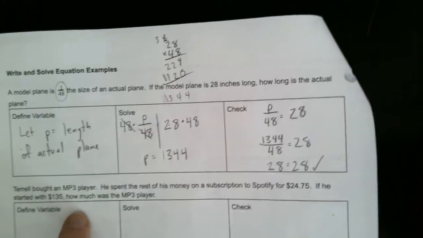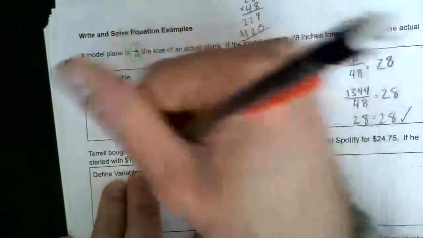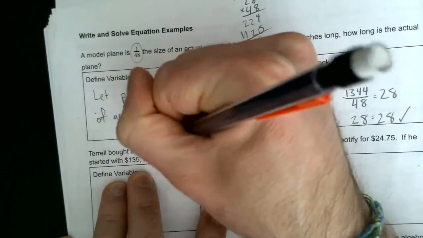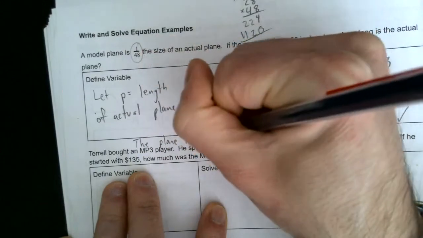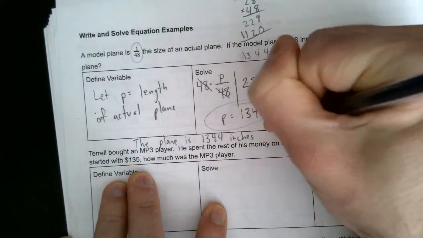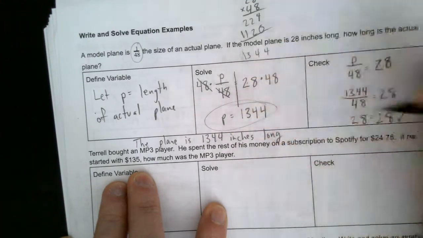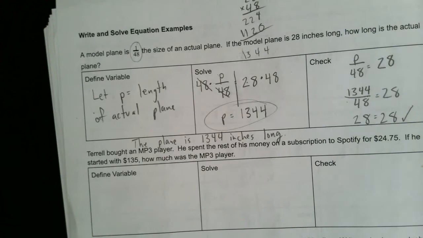So how long is the actual plane? So the answer would be this. That's the solution. The plane is 1,344 inches long. All right, so we started out with the division. This is a division equation. Let's see what the next one would be.